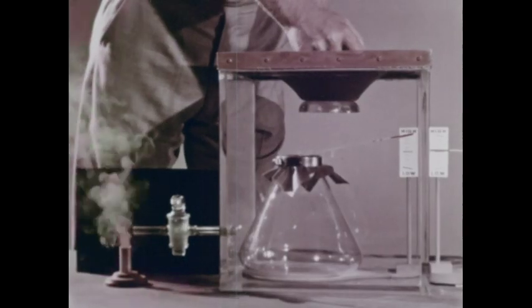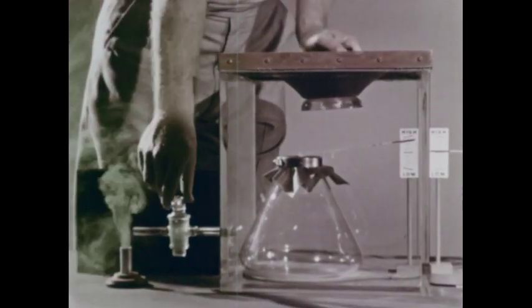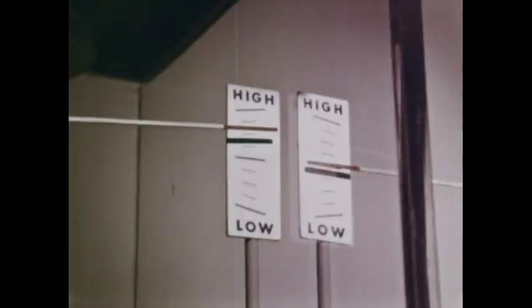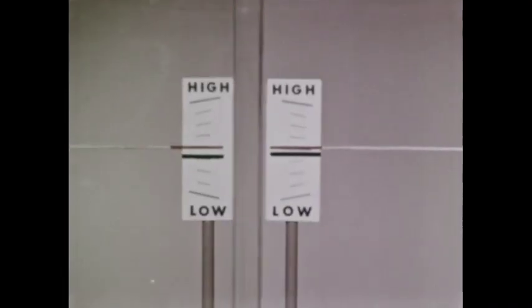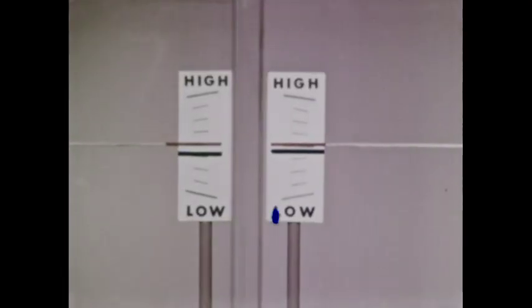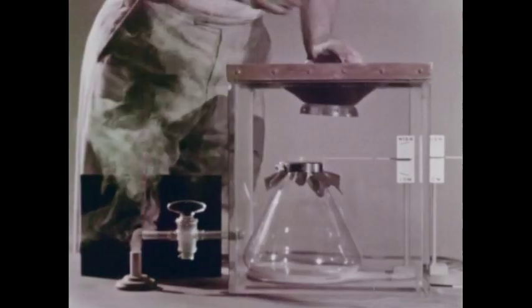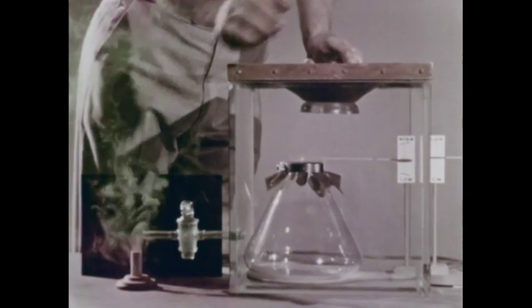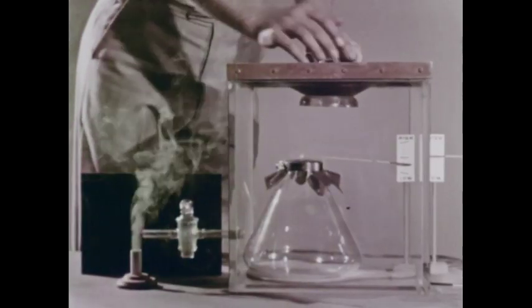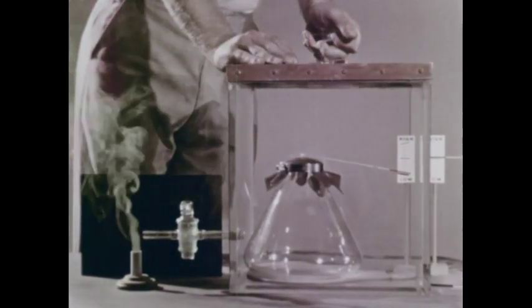What will happen if we open the valve? The air pressure inside the box is again equal to the air pressure outside. Now let's close the valve. Look what happens to the air pressure inside the box. Why is it low?